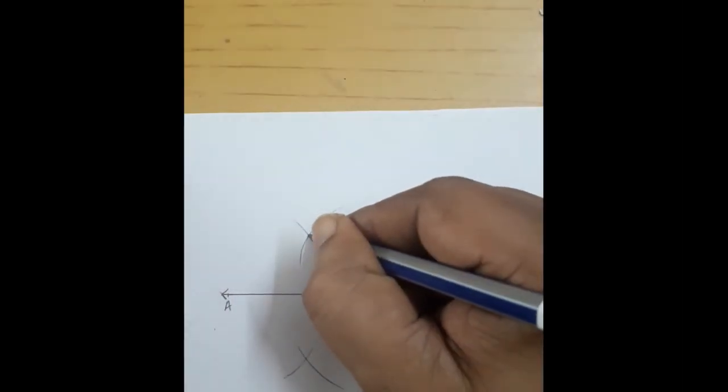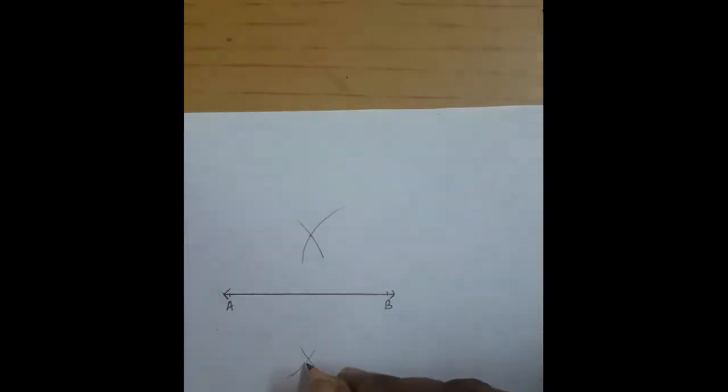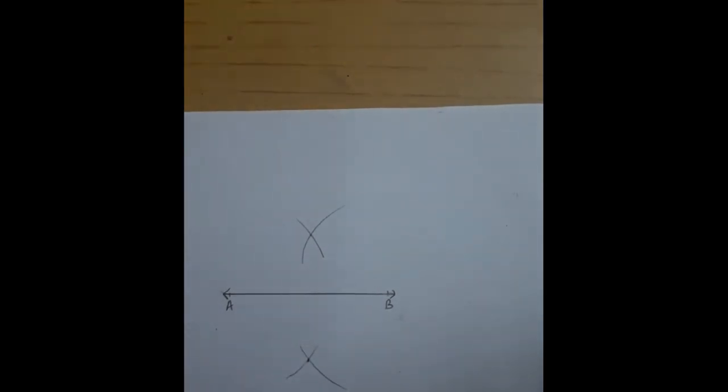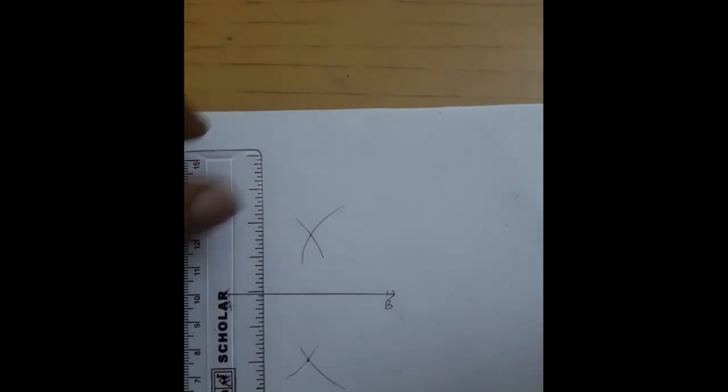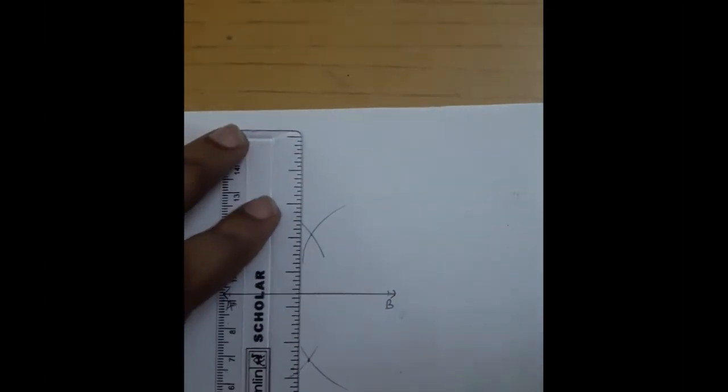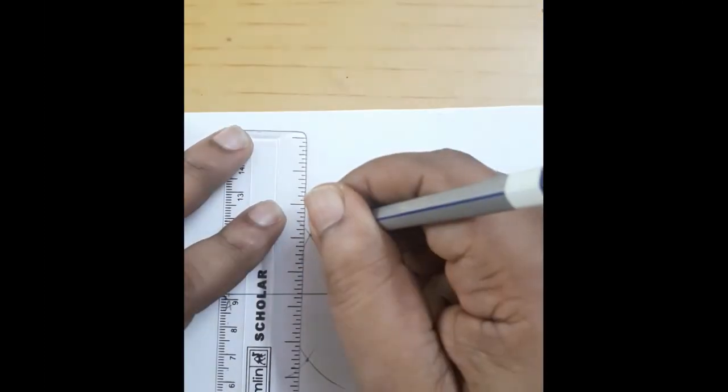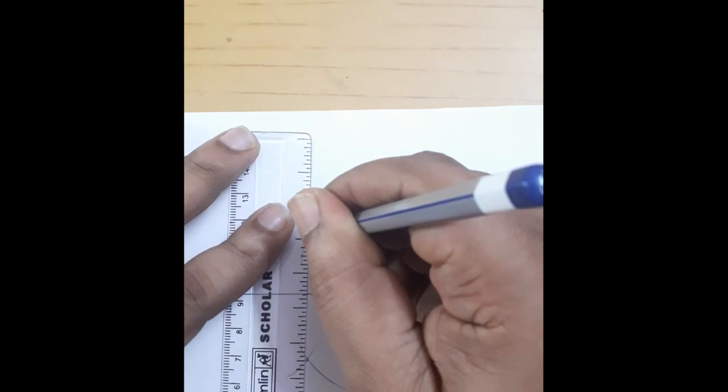So over here and over here. And what I need to do is I'll just construct a line passing through the intersection of these two arcs.